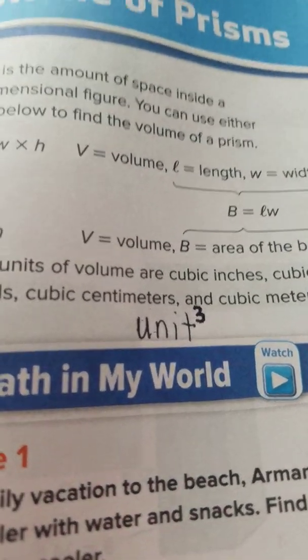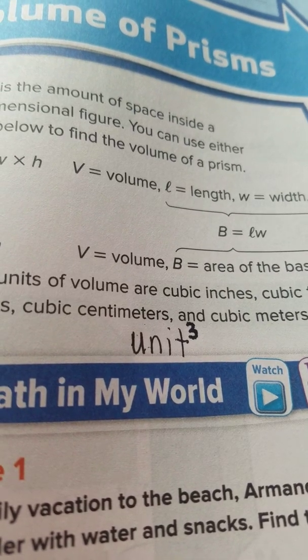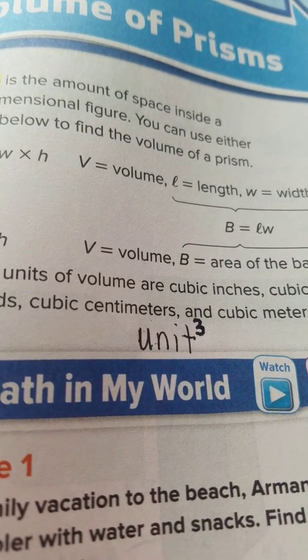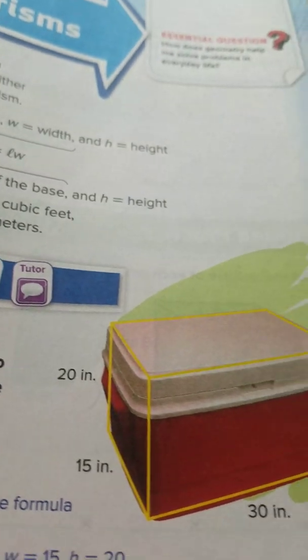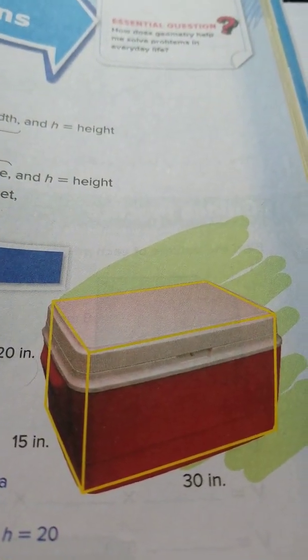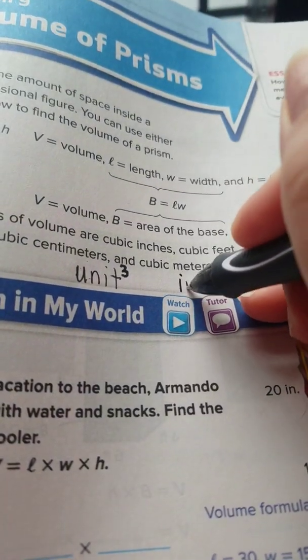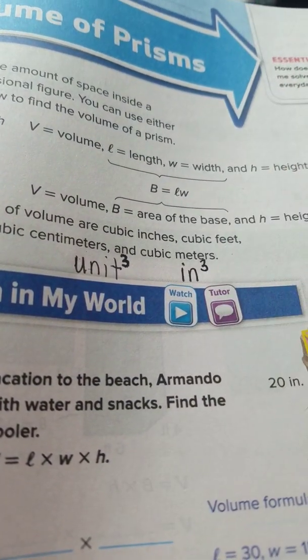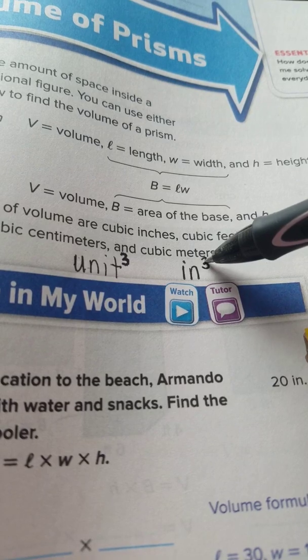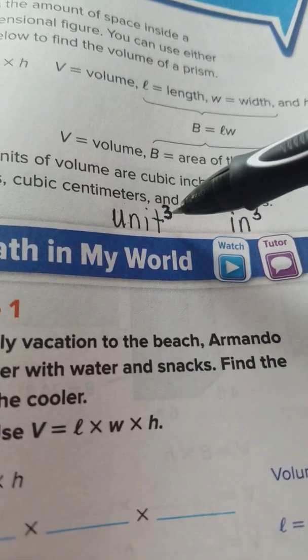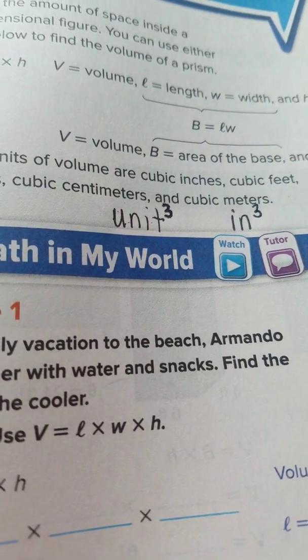You put a little 3 after the unit. So if it was all in inches, like this next example is, on my answer I am going to write inches with a little 3. That is read cubic inches. This is read cubic units.